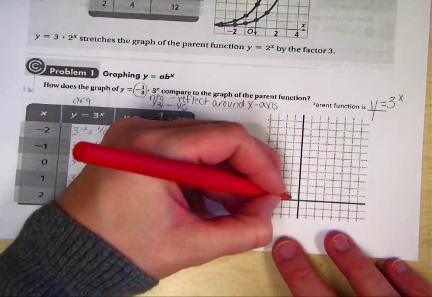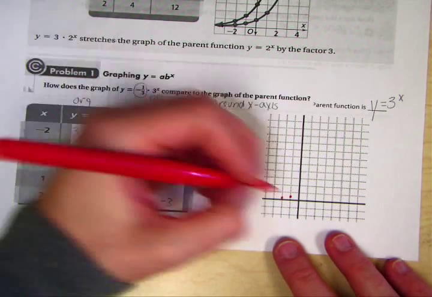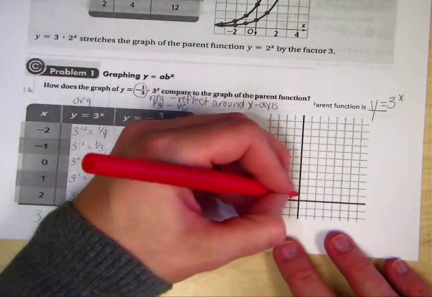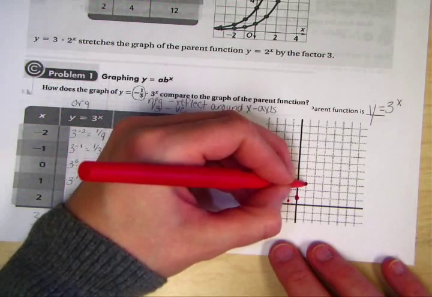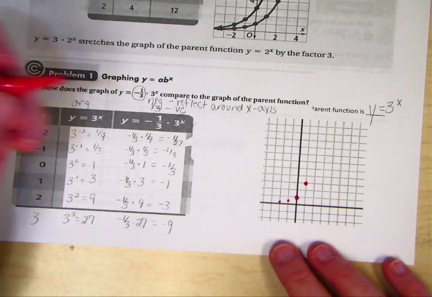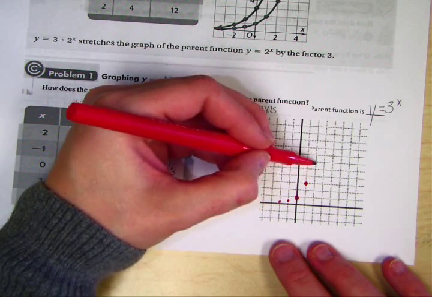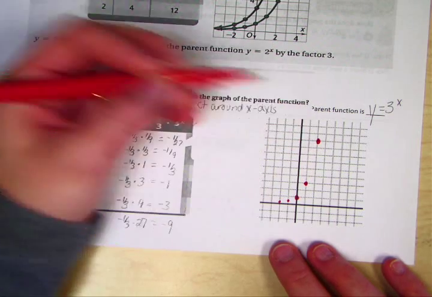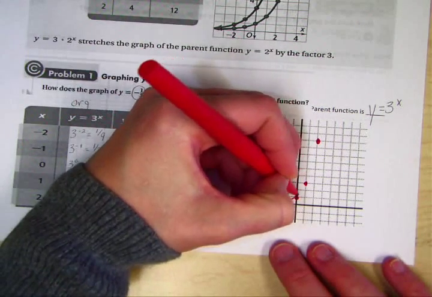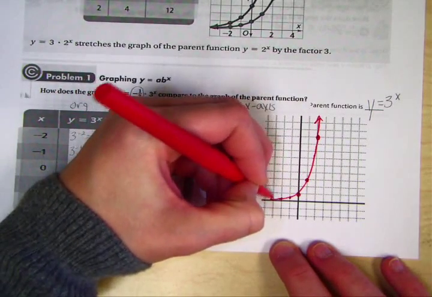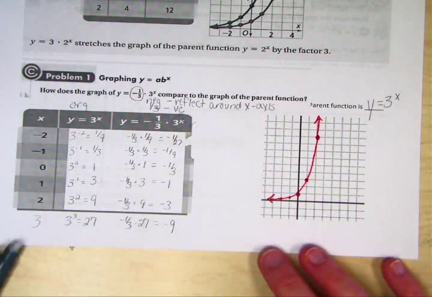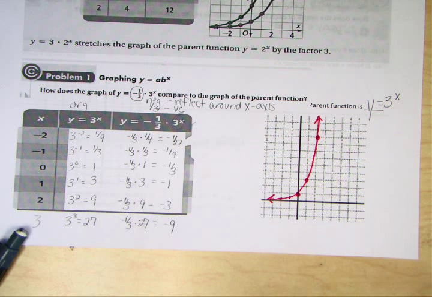And then negative 1, 1/3, and then 0, 1, and then 1, 3. Remember, this is the original. 2, 9. Plot your points and connect. You should have an exponential graph that grows fairly quickly. It approaches the x-axis, but remember it never touches.